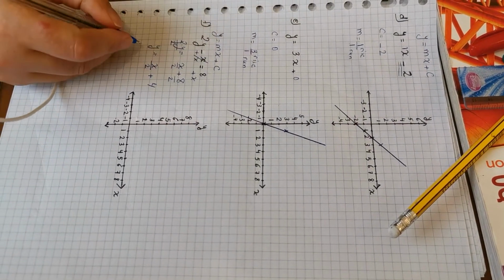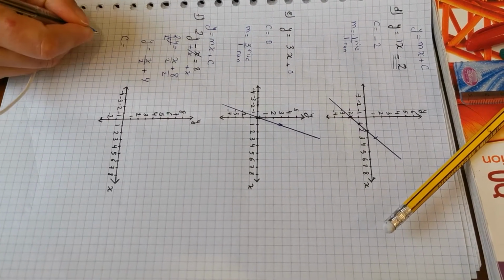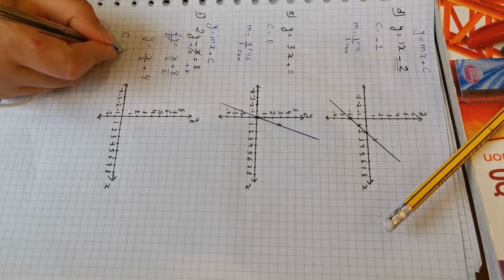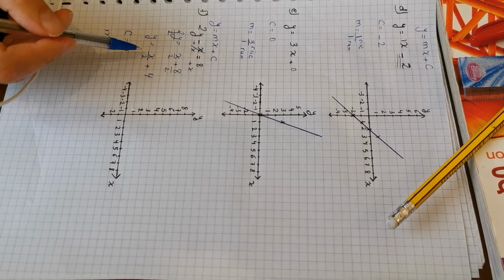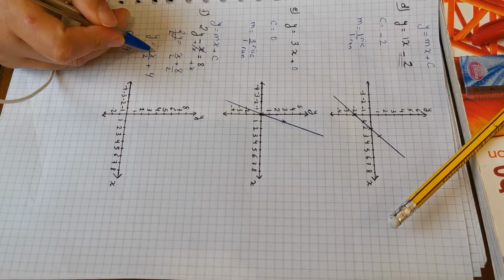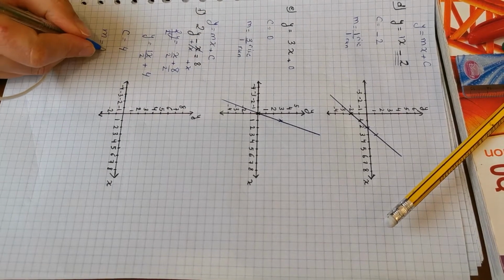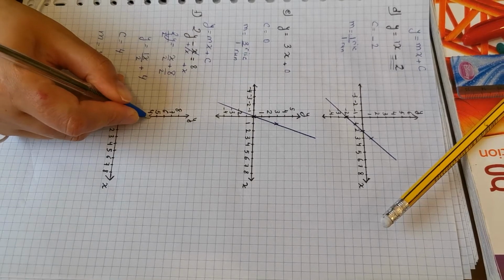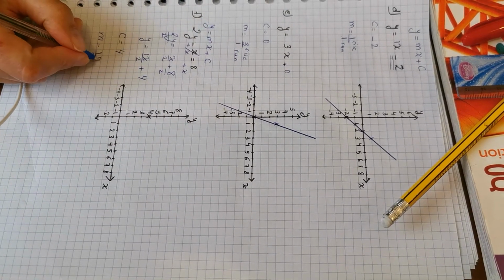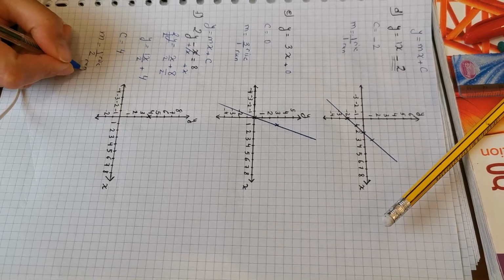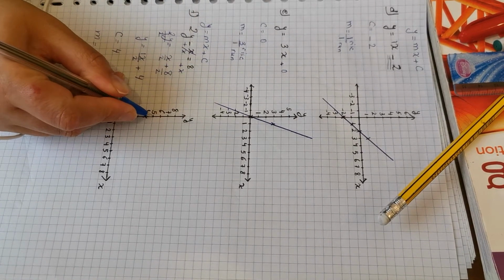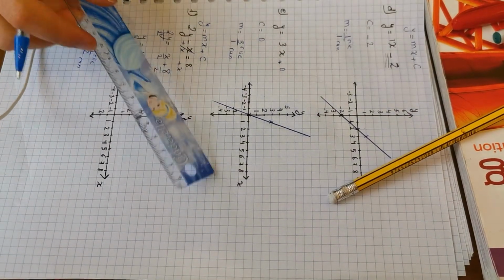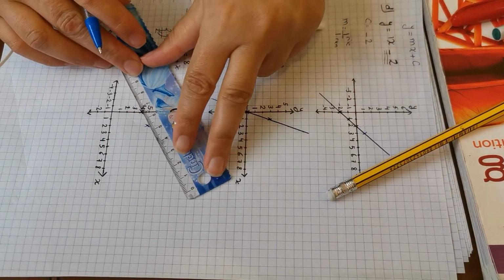I have to pick out now the y-intercept and the slope. The y-intercept is 4. The slope here, the coefficient of x, is something over 2. What is this thing? It's a hidden 1. So it's 1 over 2. Go to y-intercept 4. This is my first point. Rise over run. The rise is 1. Go 1 step up and 2 steps to the right side. Join the 2 points. You will get the line of the given equation.